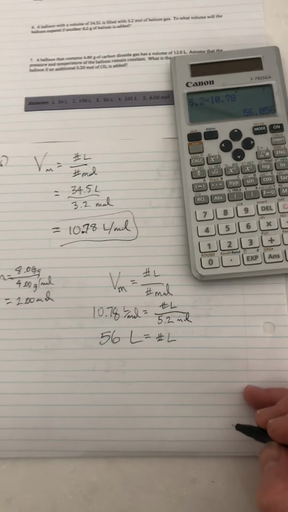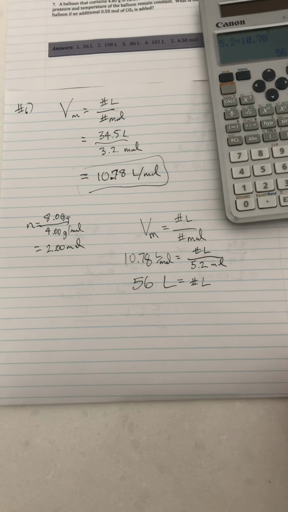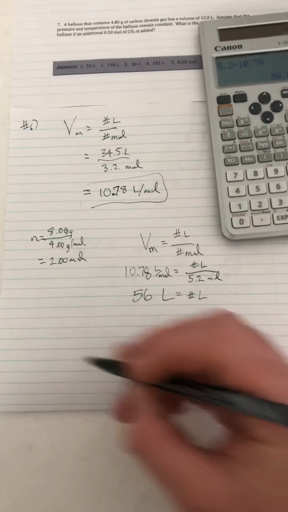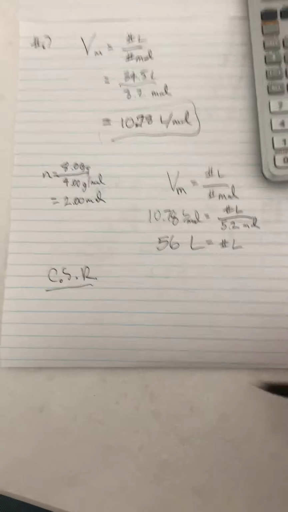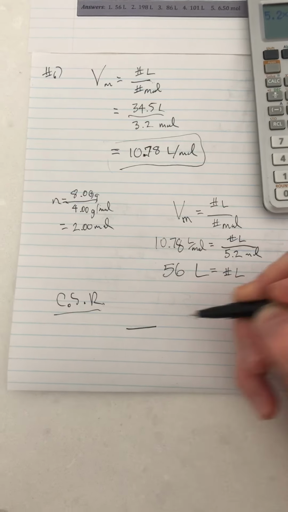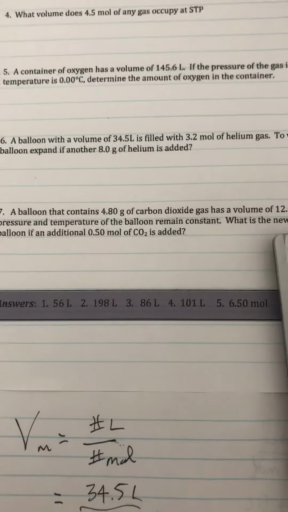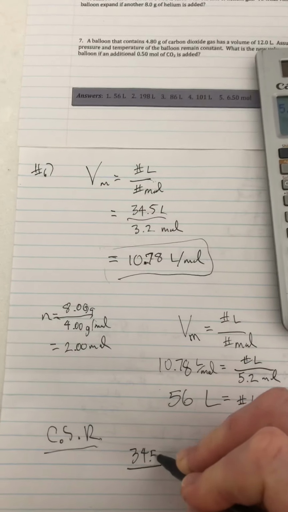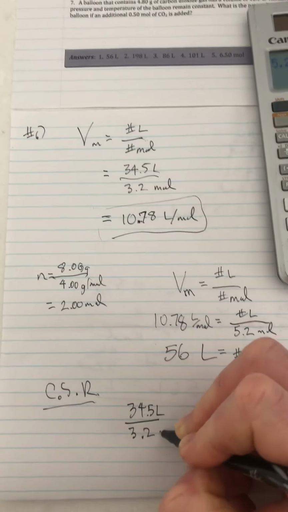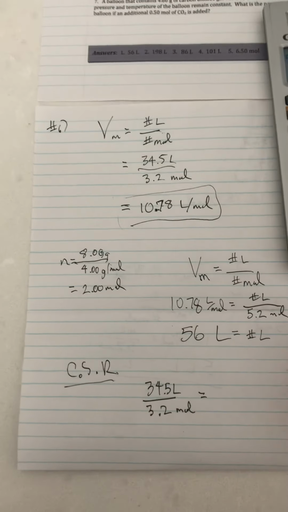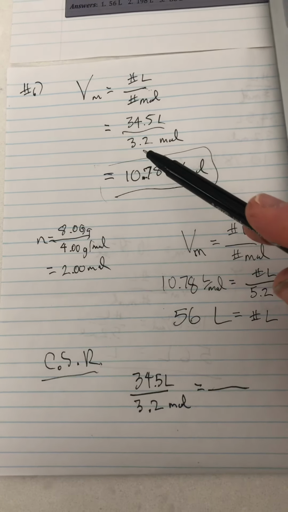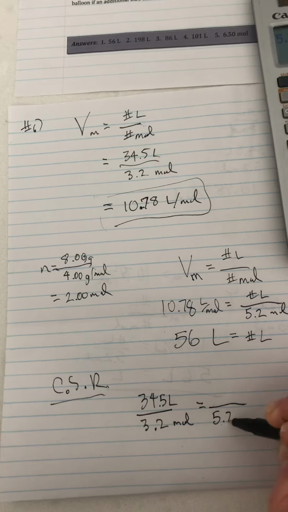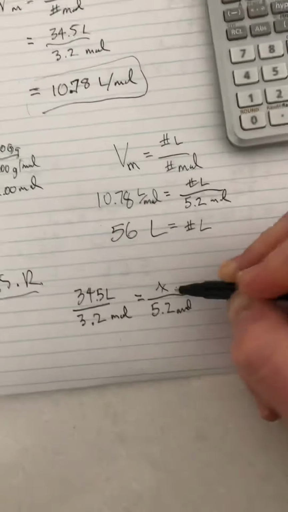Now, if you didn't like that method, I'll show you another quick one that just came to mind as I was thinking of it. You can use a common sense ratio approach. And in our common sense ratio, what we're just going to do is set up our first ratio, which if we go back to the original question, 34.5 liters, that's how much 3.2 moles occupies. We now know that we're taking those 2 moles. We originally had 3.2 moles, so it's 5.2 moles. And just solve for your other volume.